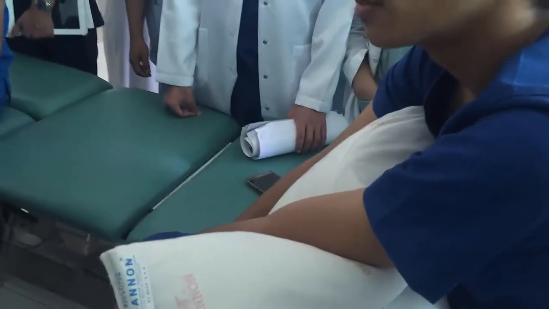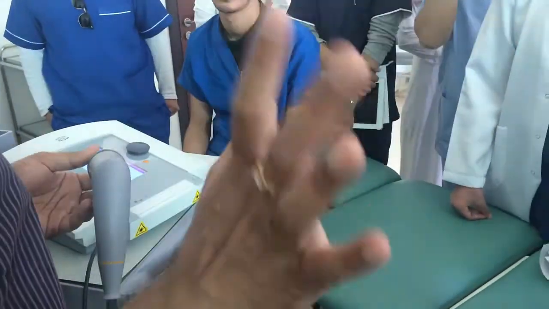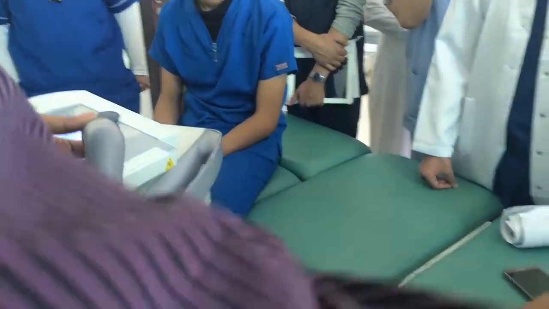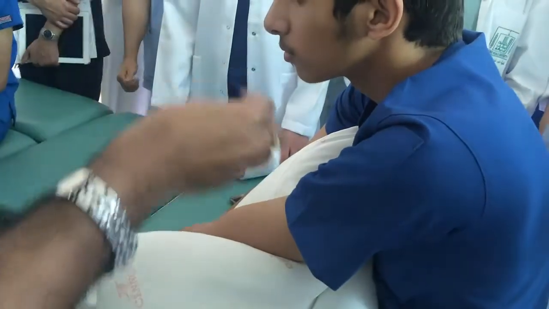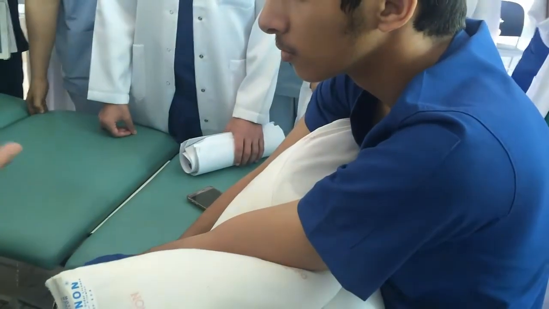Understood? For open wounds, we should not touch. Other things we should touch. It should be perpendicular. Is it clear? So like that, I'll be asking different problems: neck pain, elbow pain, wound, knee pain, joints. Okay, you should give laser.